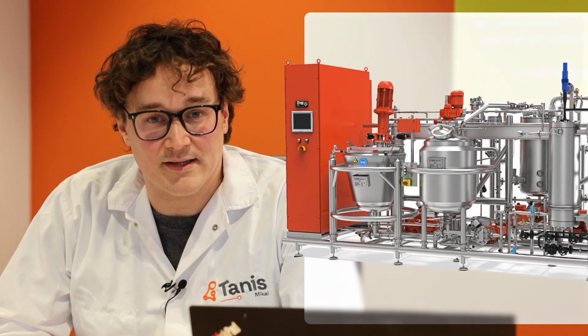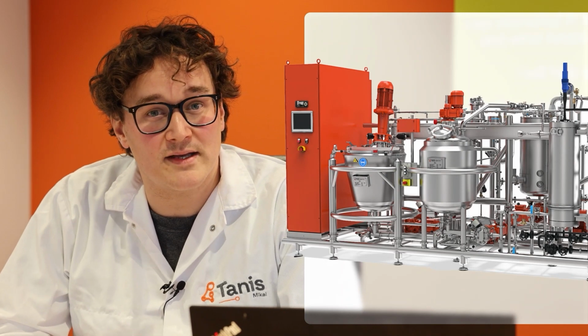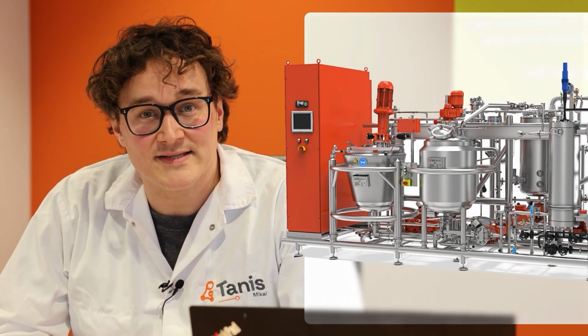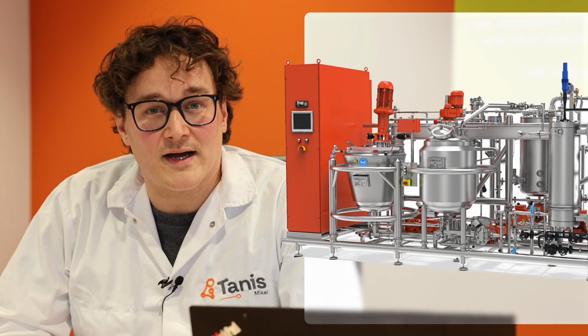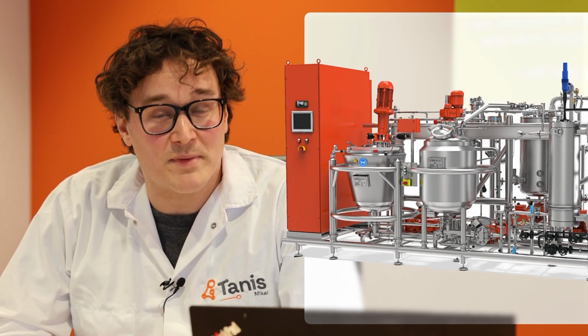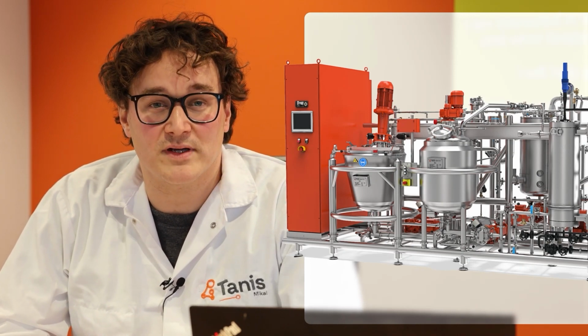The third problem was black particles in your cooker. Our lines can be equipped with a CIP system, that's a clean in place system, so you can run a chemical clean automatically and it flushes the whole system to make it nice and clean again.